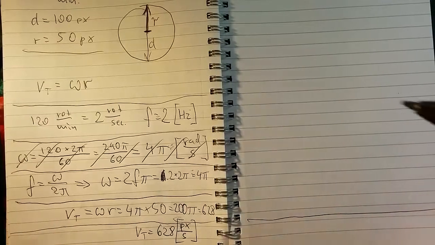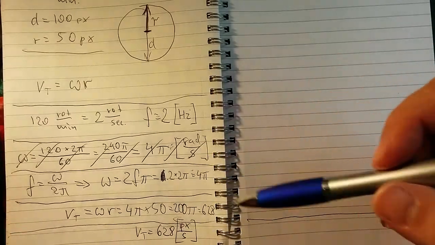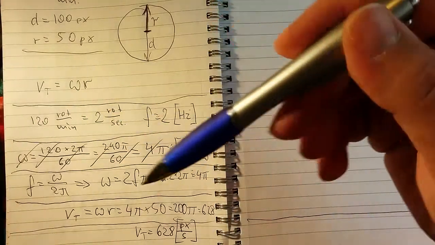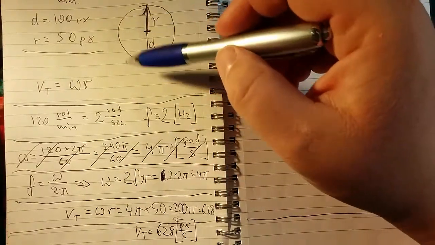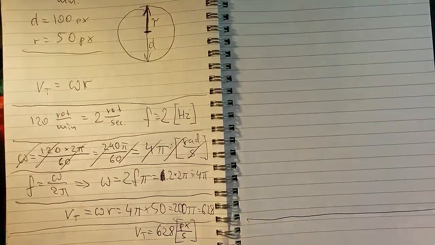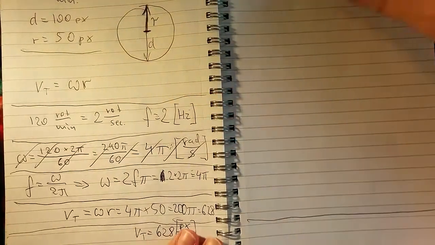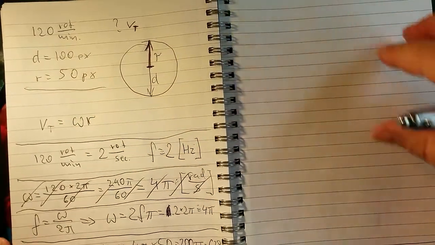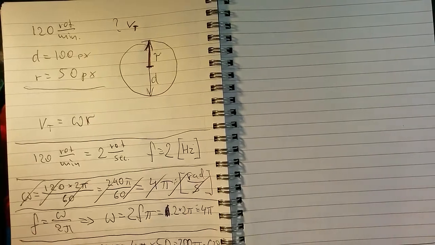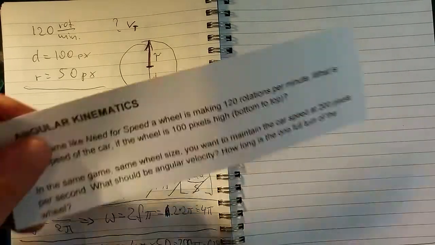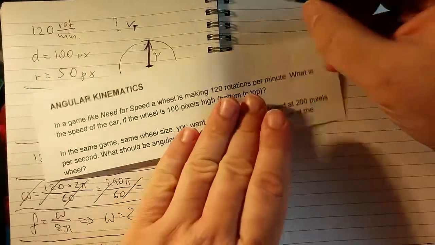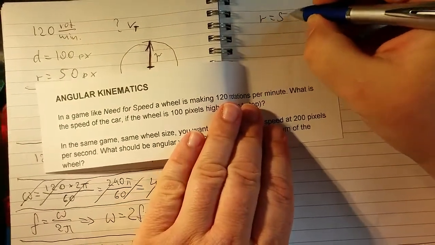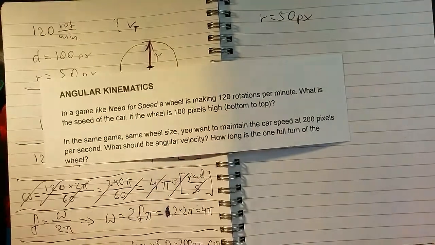That's the desired motion, velocity with which this car should move, so that to obtain the frequency of 2 full rotations per second, or 120 rotations per minute. We have another similar exercise here in the same game, same wheel size, so we still have radius of 50 pixels.